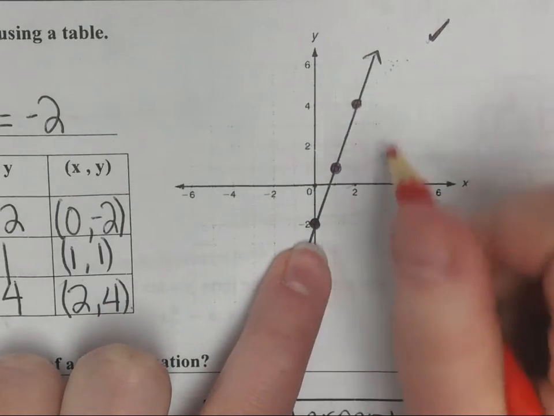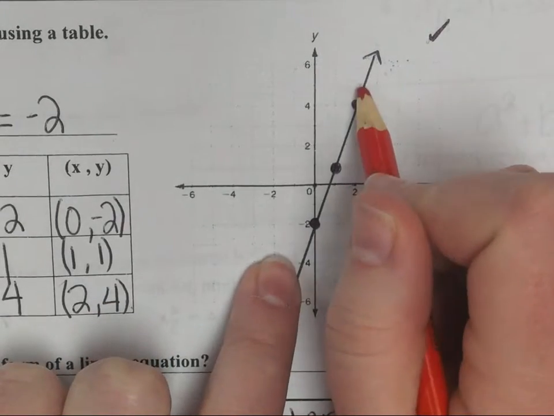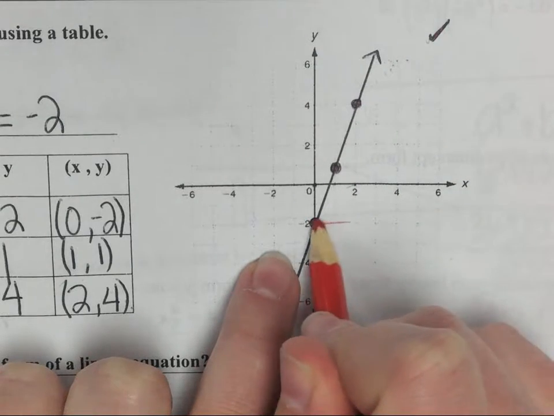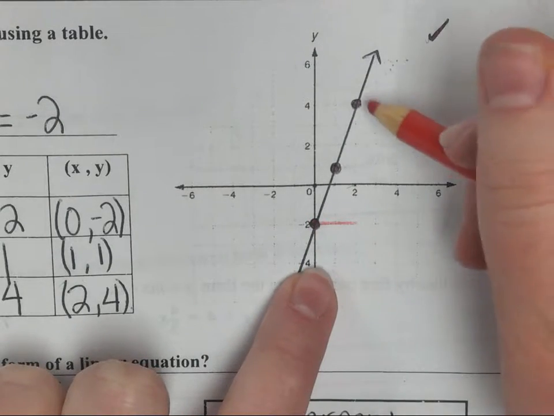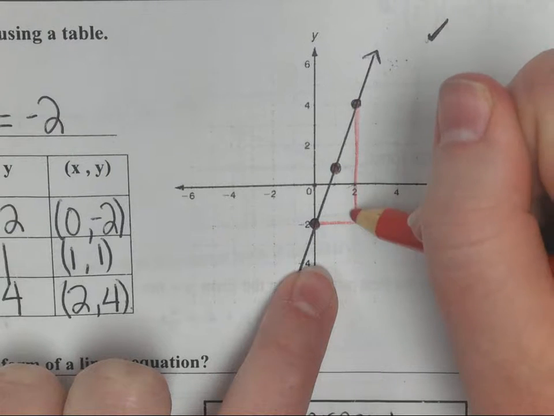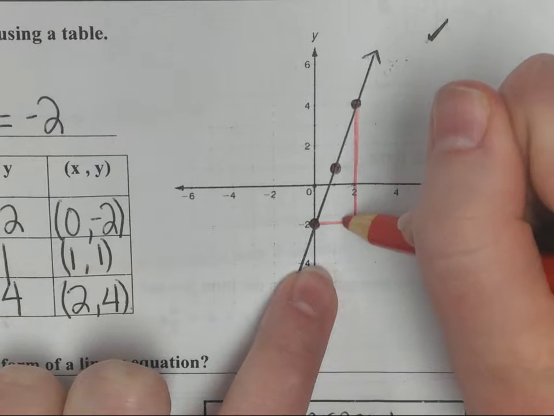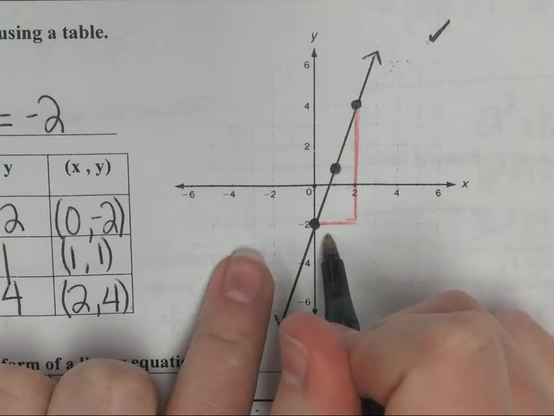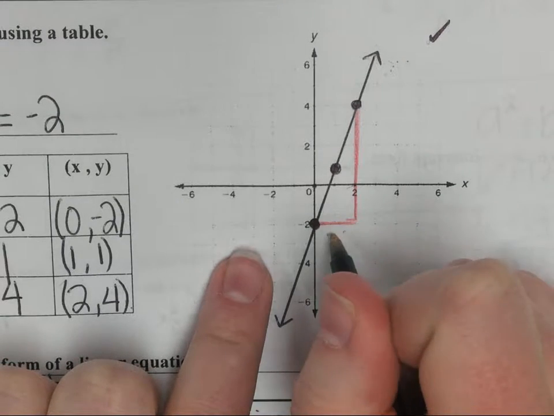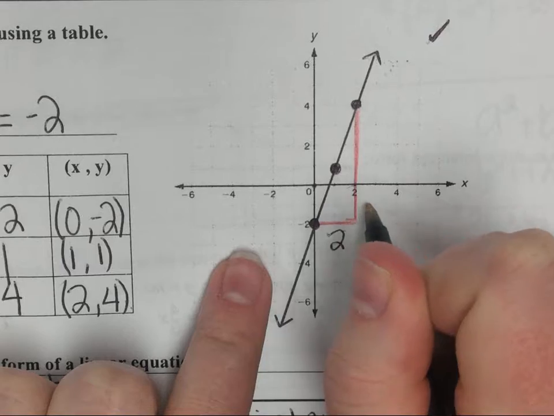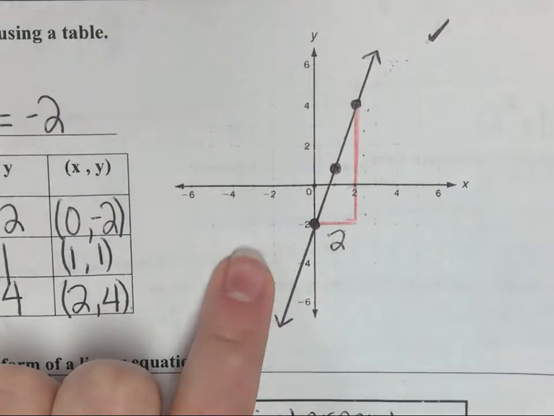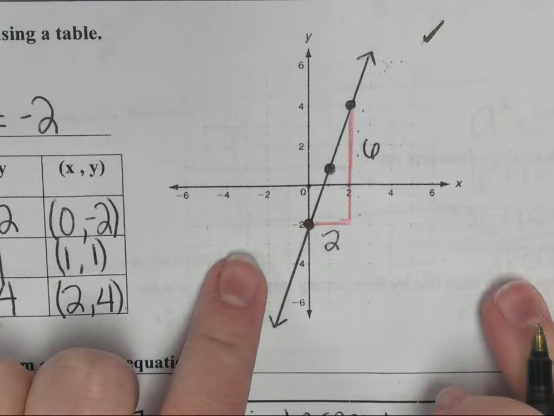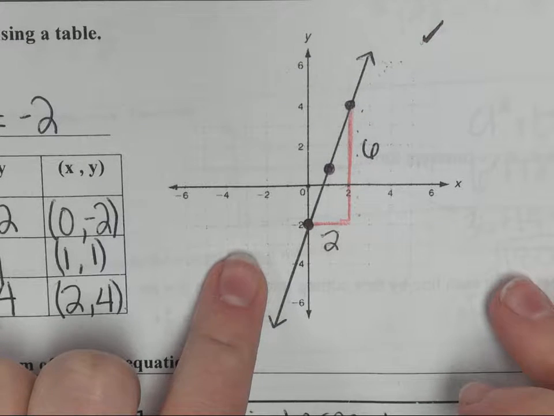Okay. Are y'all okay if I go over and up? Or do y'all want me to go up and over? Y'all care? Don't care. Okay, some people care. So I'm going to go over and then up. And I'm going to make this right triangle here. Well, how many boxes does it go over? 2. And how many does it go up? 6. I know they're a little faint.